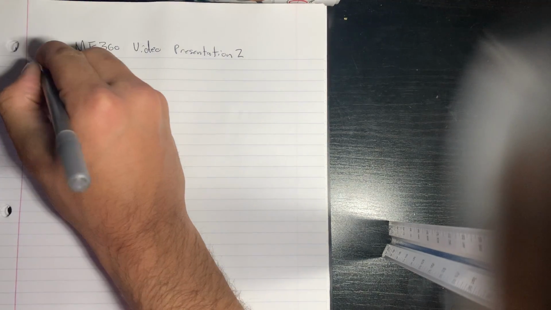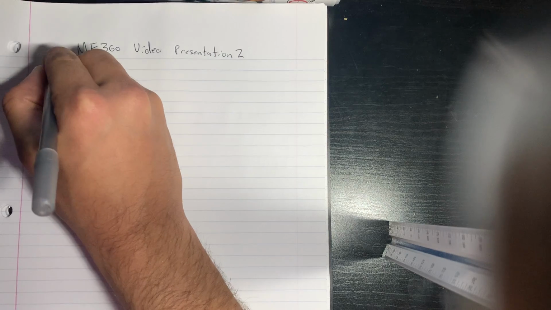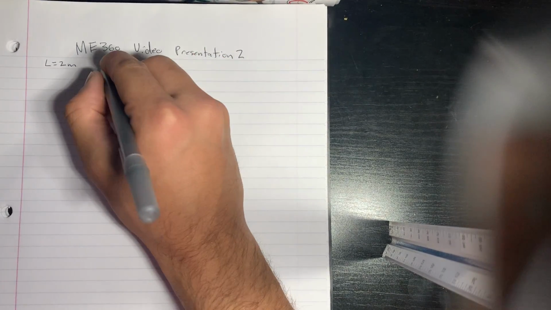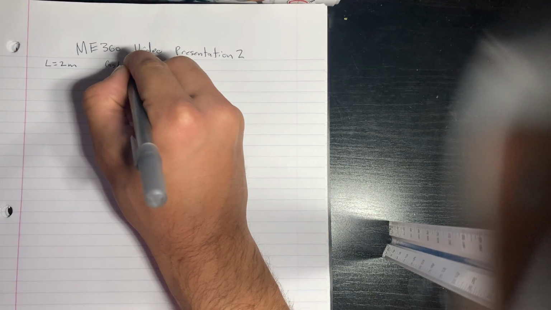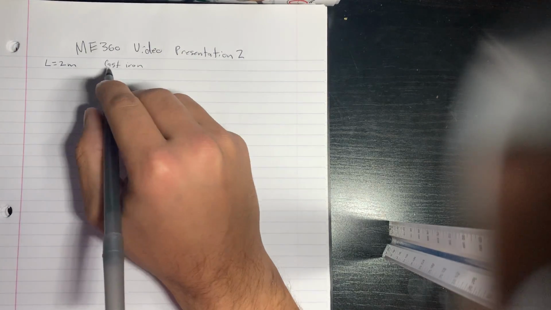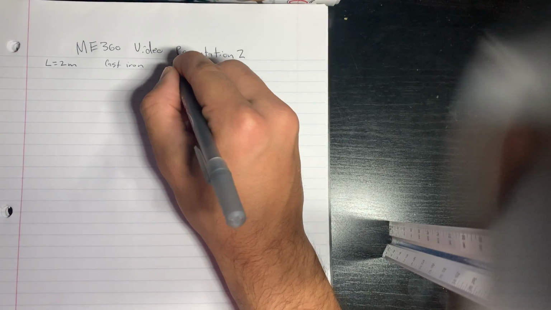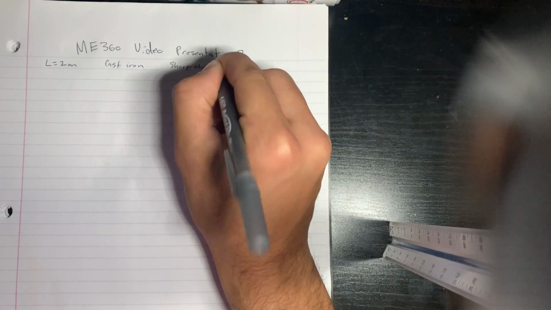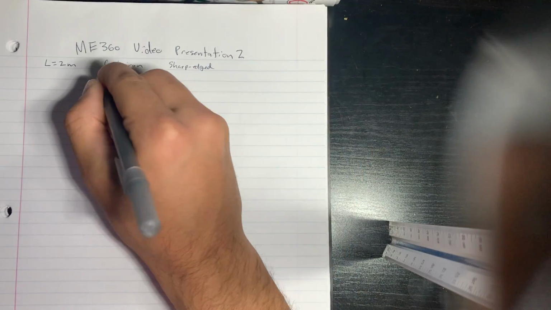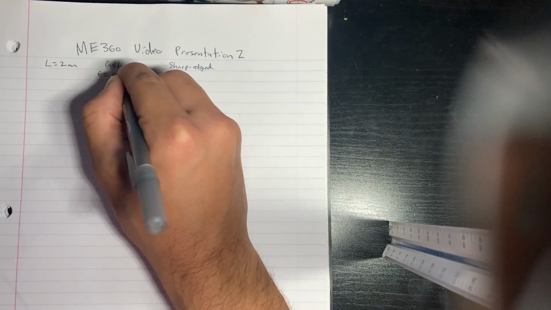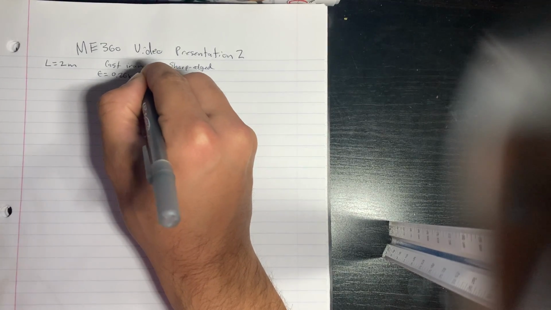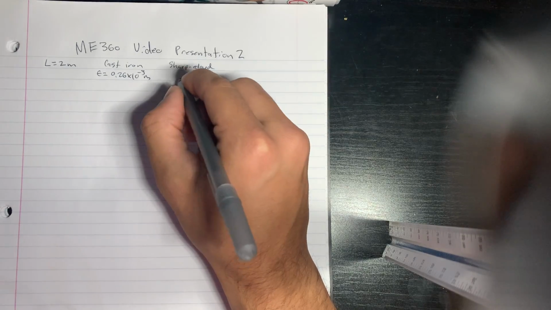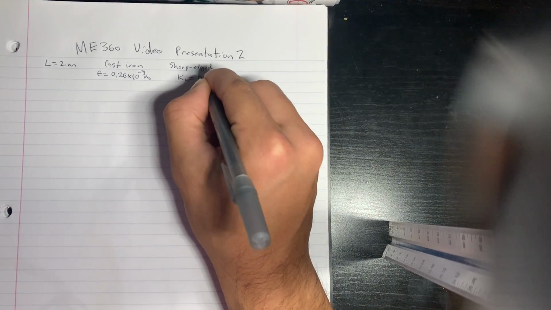So let's go ahead and write down our given parameters here. We know it's cast iron. We know our length is 2. We know it's sharp-edged. So these are going to reveal to us through our textbook, when we look it up, that we have an epsilon value of 0.26 times 10 to the negative 3 and a KL value of 0.5.